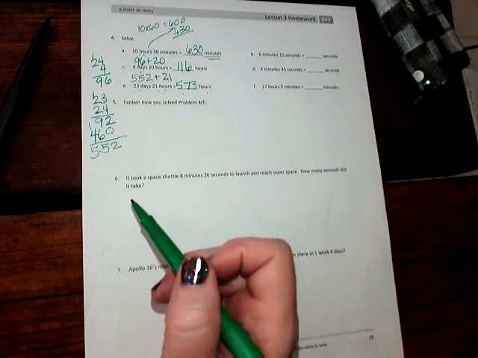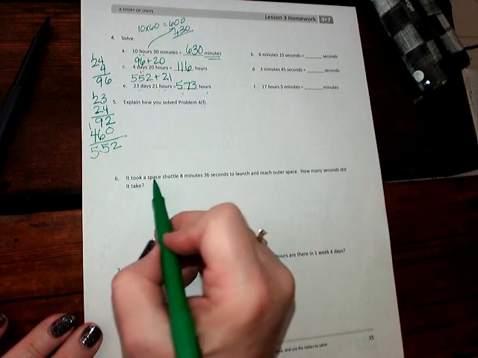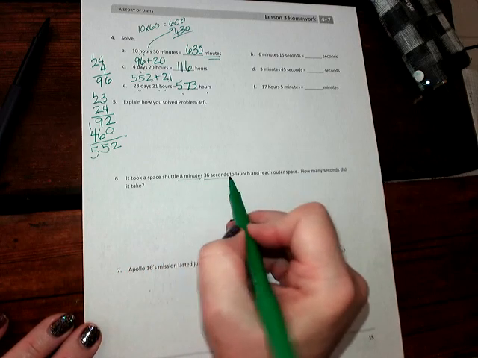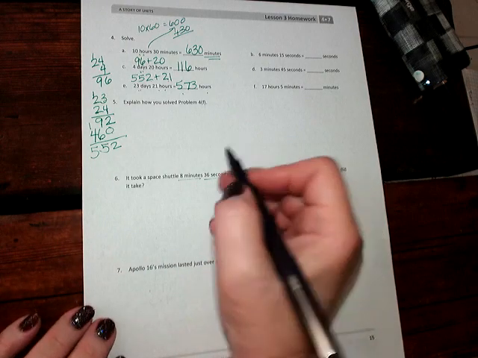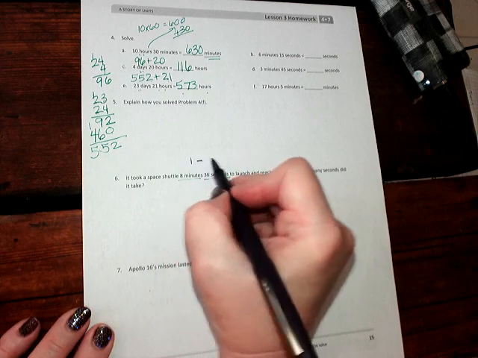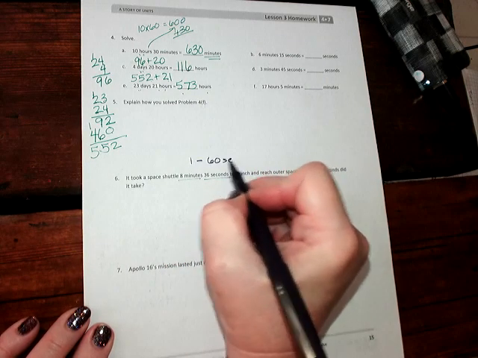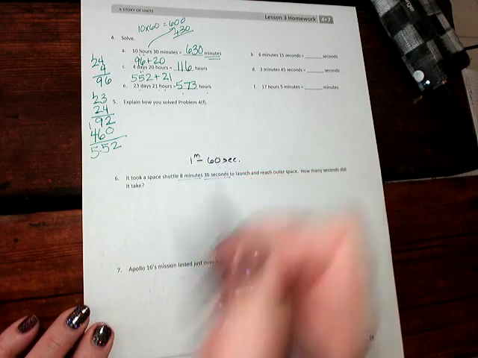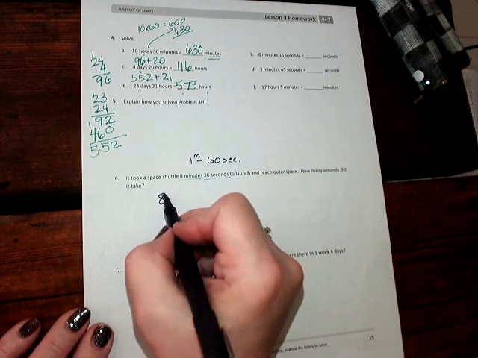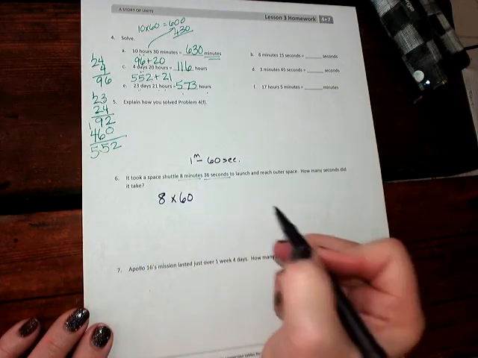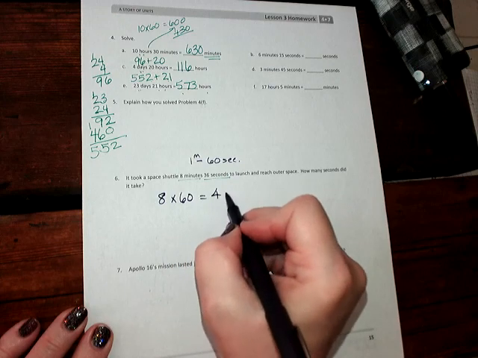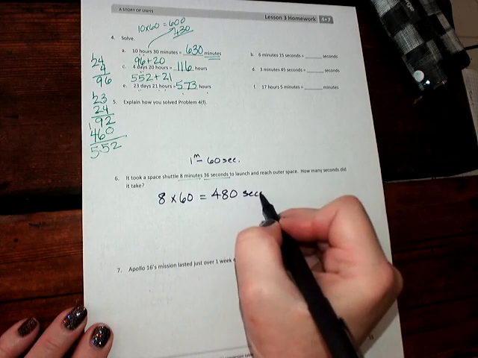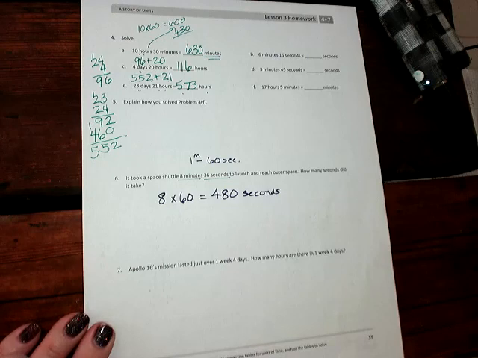And these are about the space shuttle. I think they're kind of exciting. So it took the space shuttle 8 minutes and 36 seconds to reach outer space. How many seconds did it take? Well, using my conversion chart, I know that in 1 minute, there are 60 seconds. So if I have 8 minutes times 60 seconds, that's going to be equal to 480 seconds. But that doesn't answer the question because I also have this 36 seconds here.